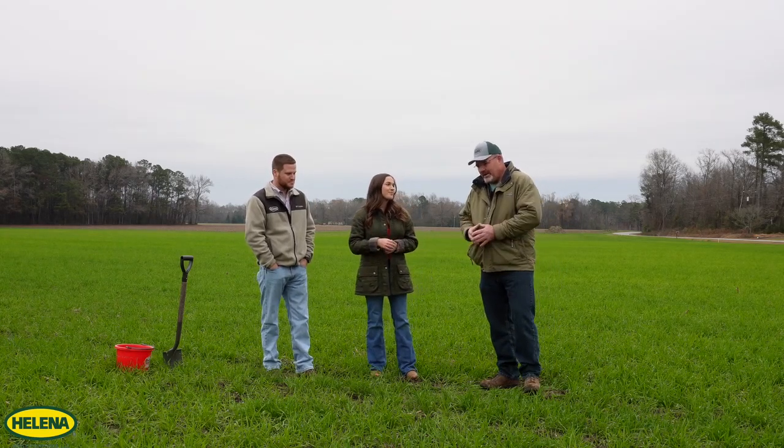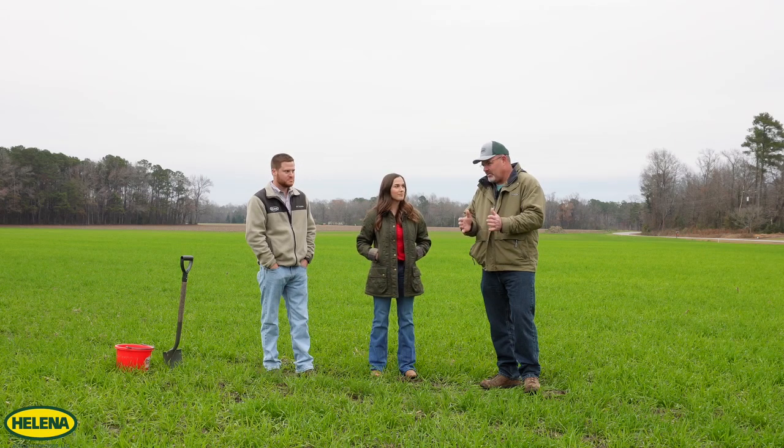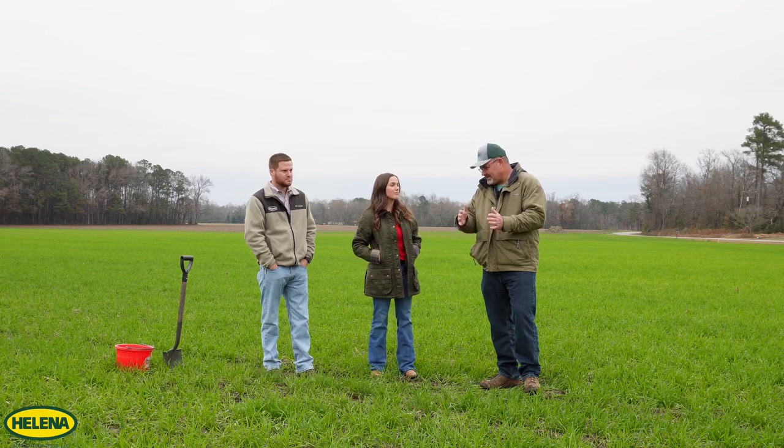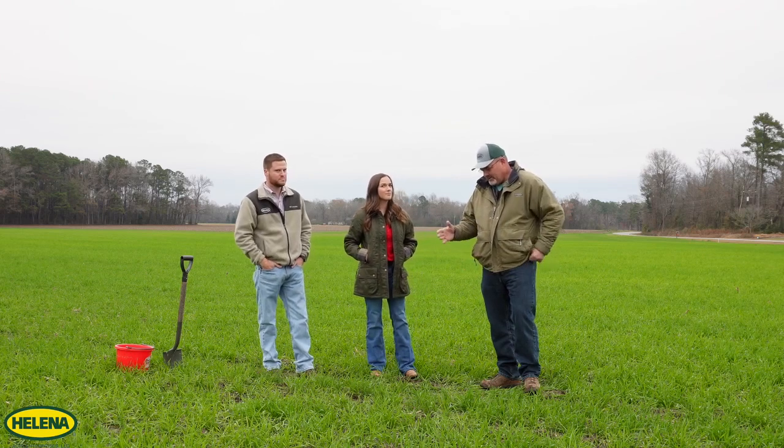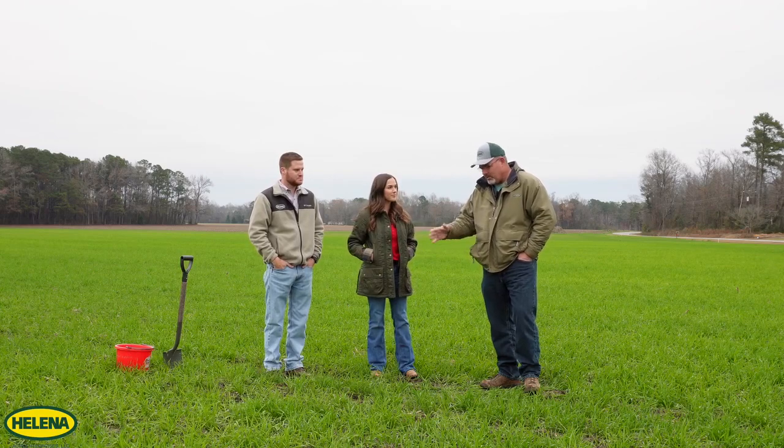Well, tiller counts on wheat is something we use to help decide how much nitrogen we need to apply during the winter. You know, we count, and if it's below a certain threshold, we know we need to put more nitrogen out to stimulate more tillering. Or if it's already above the threshold we want, then we know that we don't need any more nitrogen right now.